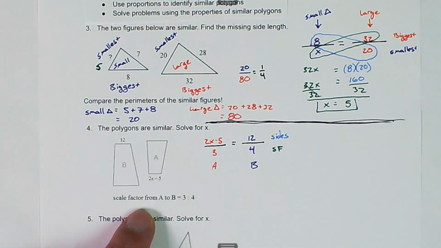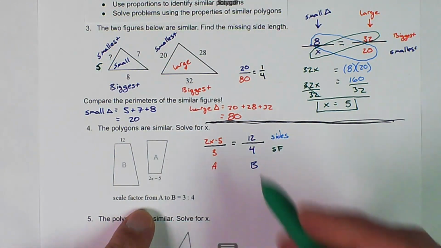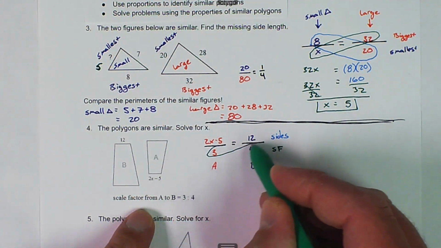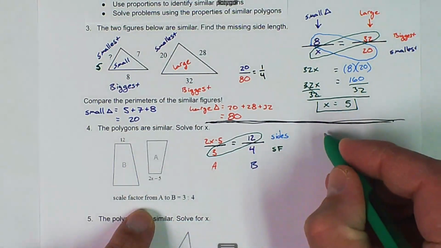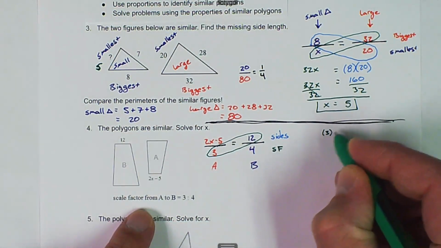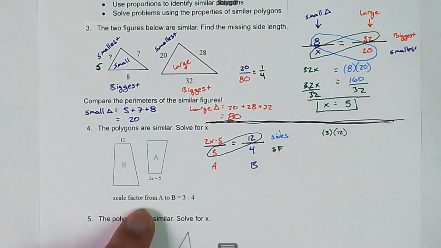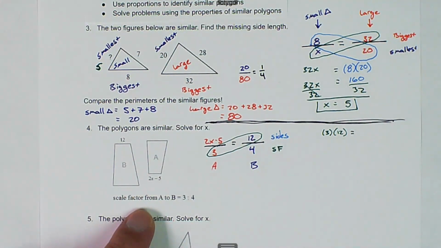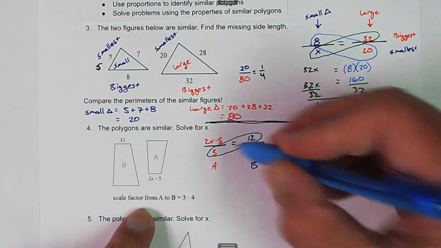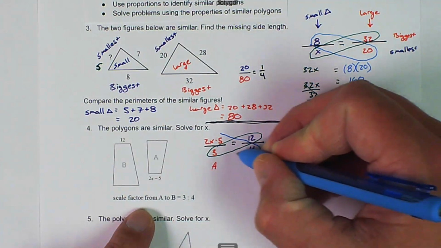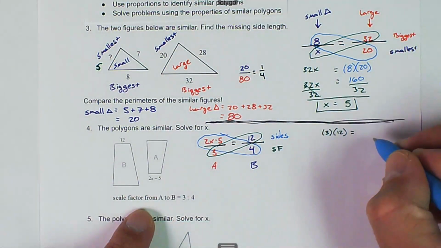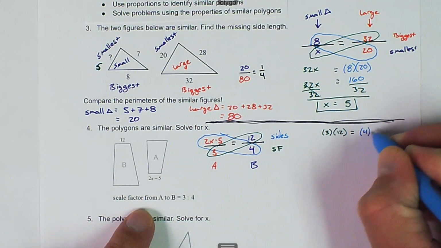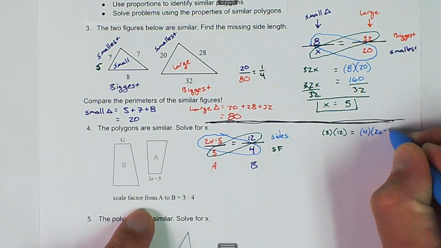And then we're just going to go ahead and do our means and extremes again. So 3 times 12 and that's going to be equal to 4 times 2x minus 5.